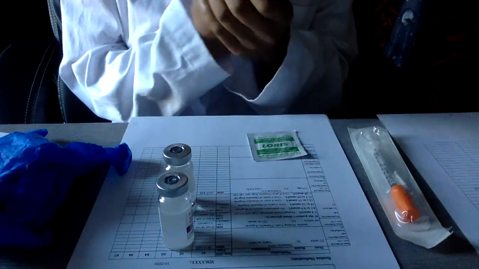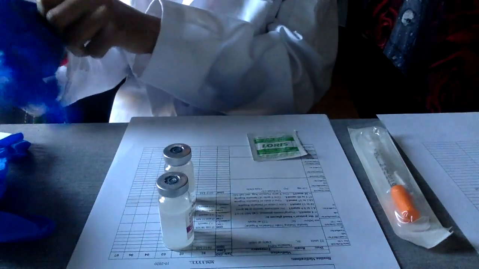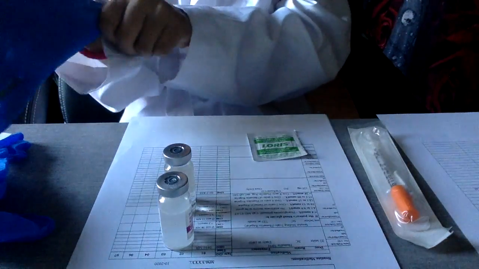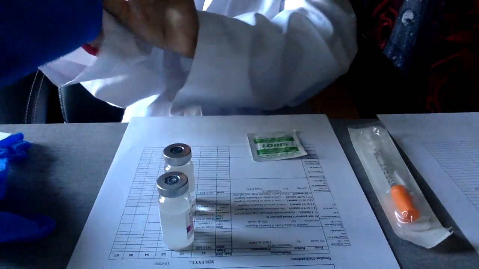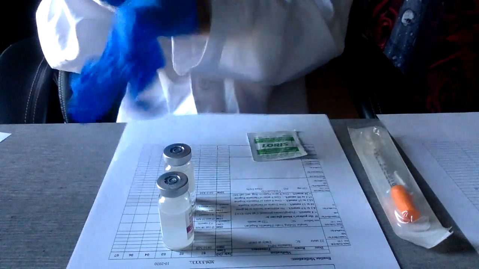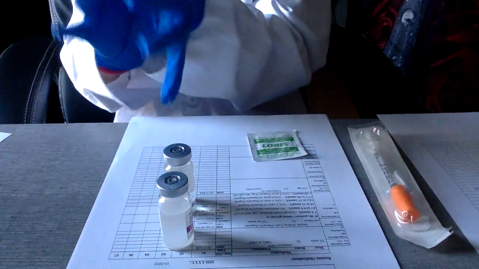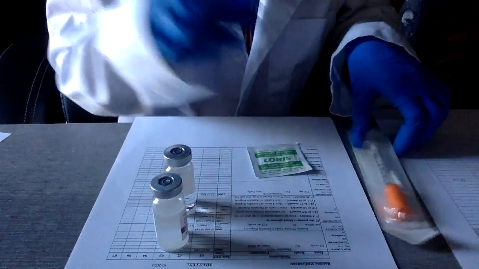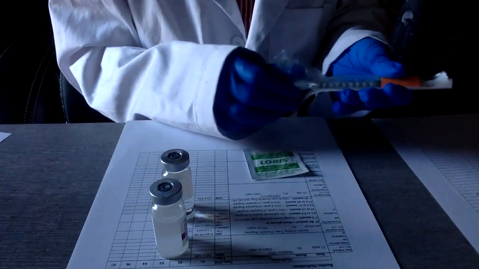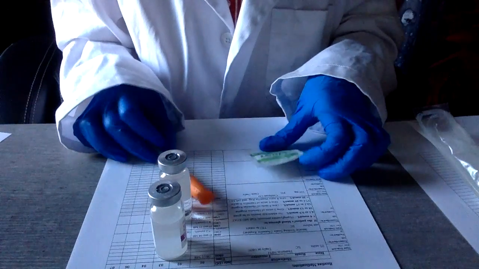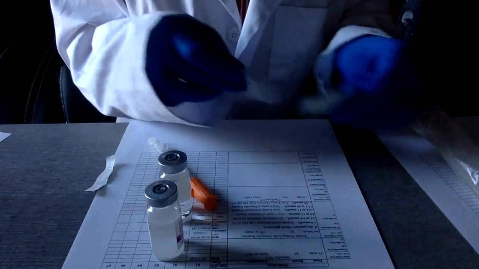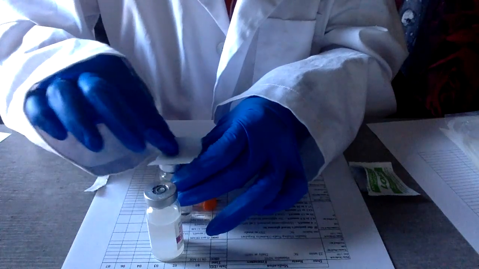So I do hand hygiene, put on gloves, and the next step I would take a syringe. Then I will wipe the top of the 2 vials for 5 seconds to prevent germs. Let it air dry.